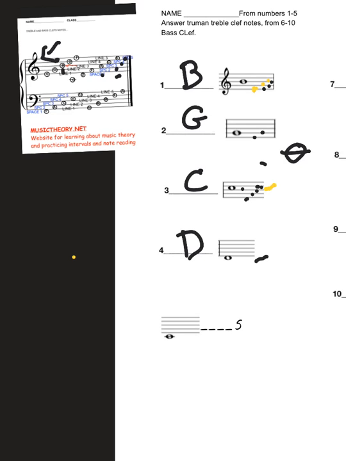Number 5. That note, is that a line or a space? It has a big line through the middle, very special note. Right in the middle of both clefs. That's going to be a middle C. So you got B, G, C, D, C. Some kids have this committed to memory, so they can run through this really quick. You need to get to that point where you can just run through it fast.